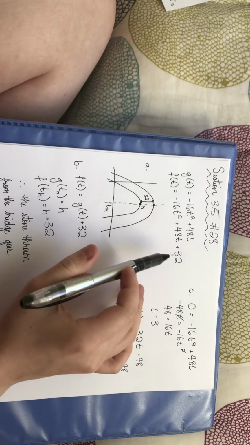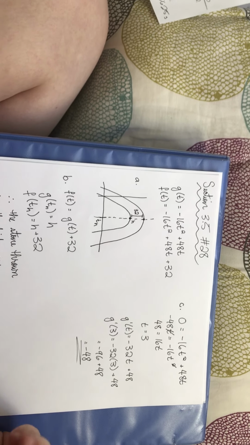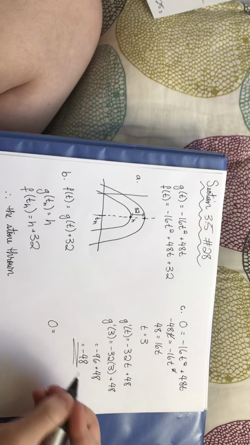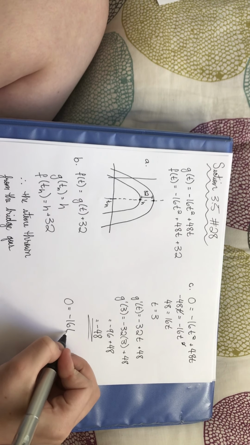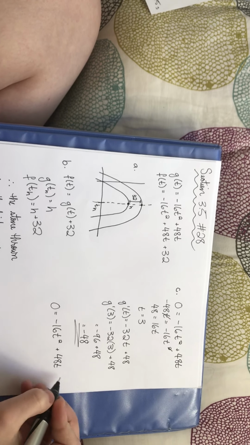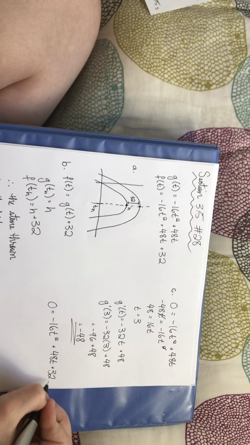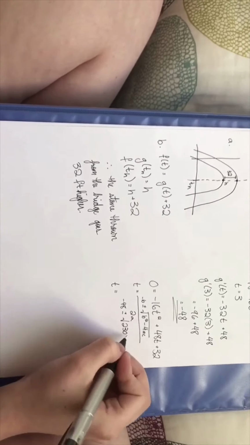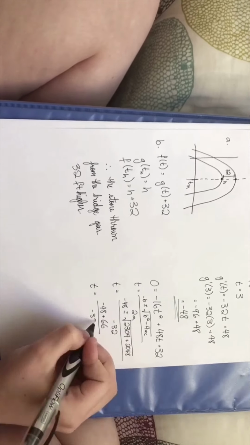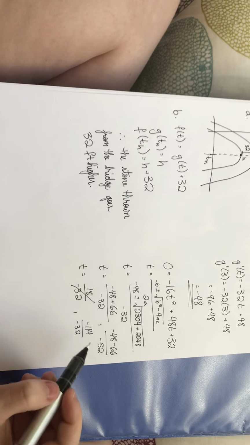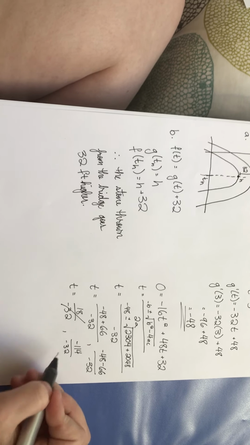The second one's going to be a little bit funkier because it's the one that gets thrown off a bridge. So I'm still going to set 0 against the equation to figure out t. I am going to have to use the quadratic formula to figure this one out. So we can scratch that out because you can't have negative time. This one, the negatives actually cancel out.